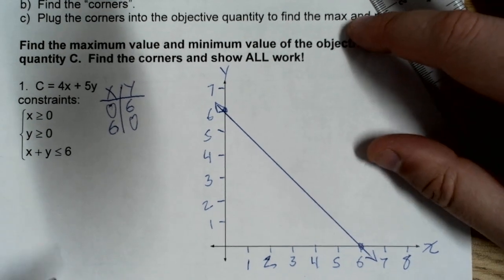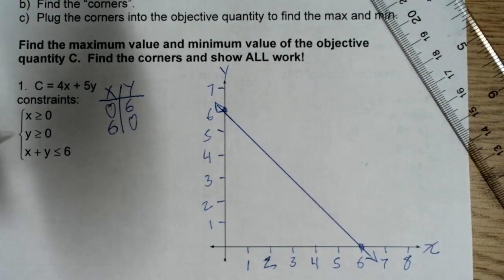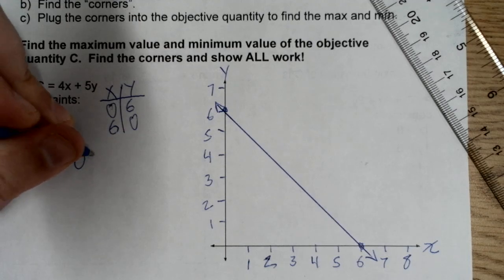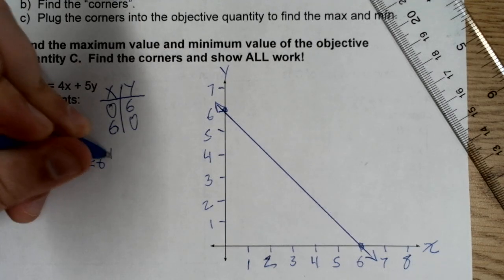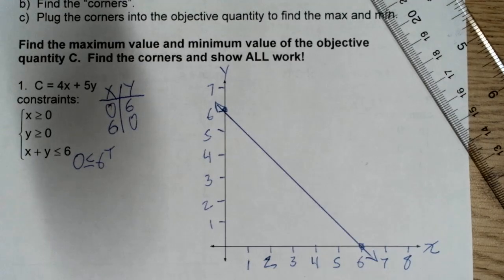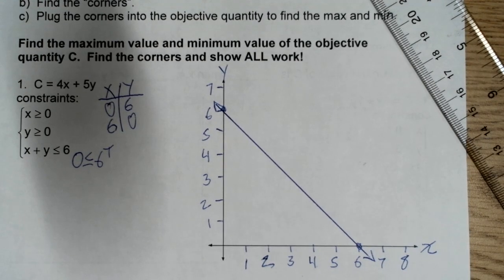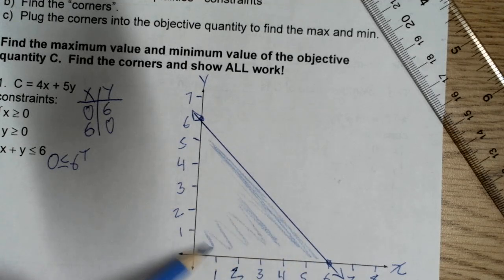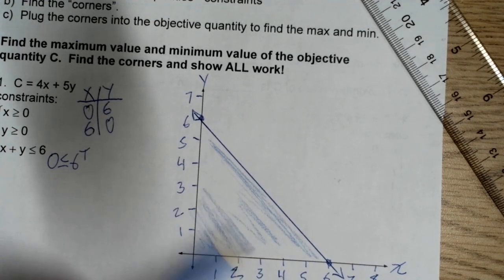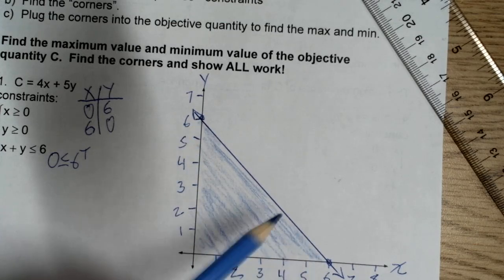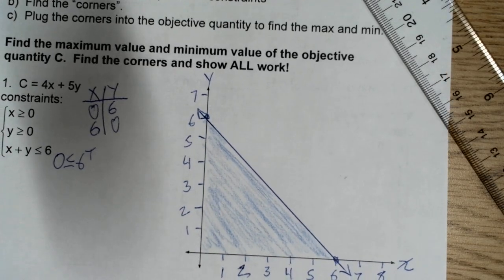I can check real quick to make sure, but if I put both of those as 0, that would say 0 is less than or equal to 6, which is true. So it is going down this way. So that means any values in here are possibilities that I could get within the constraints that I have.